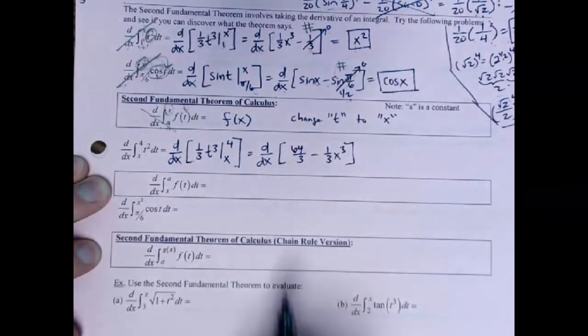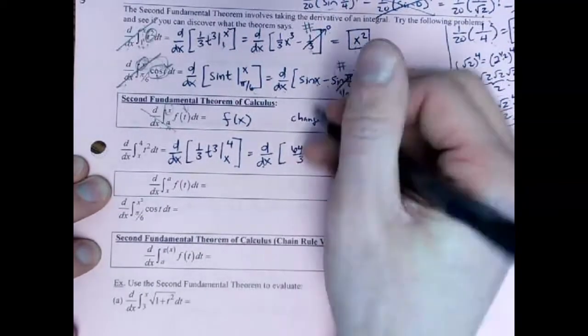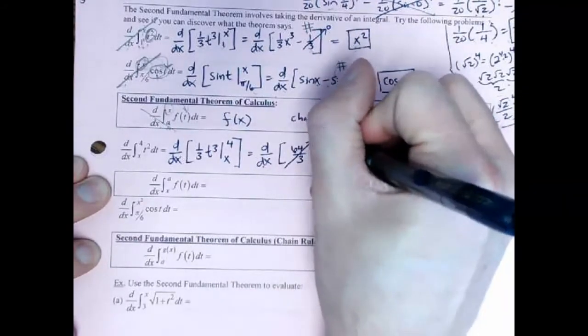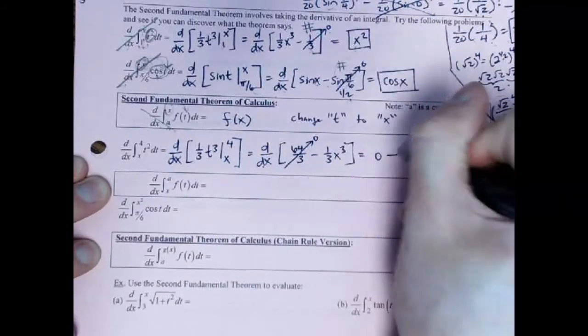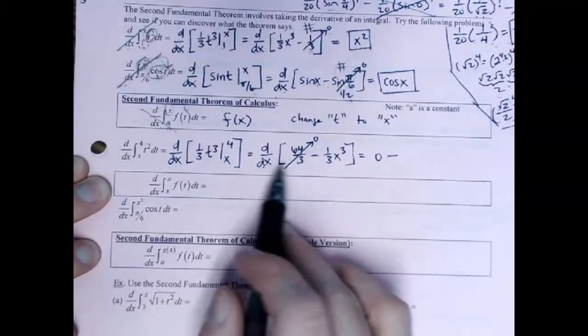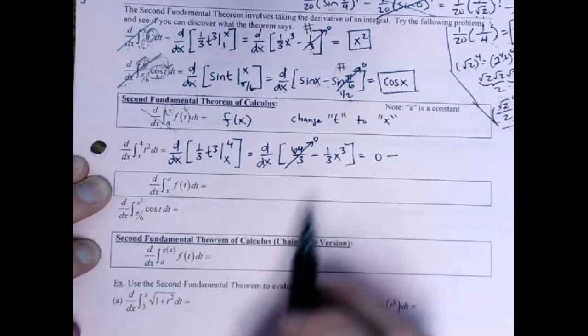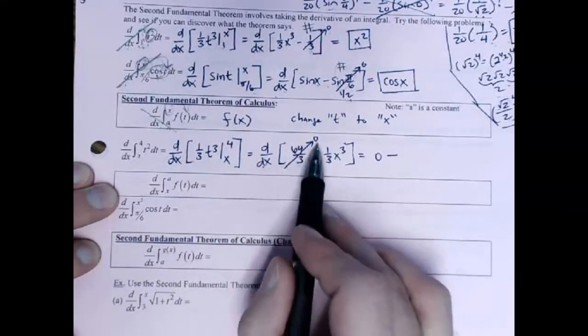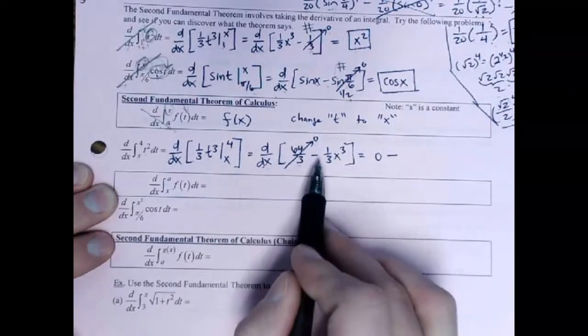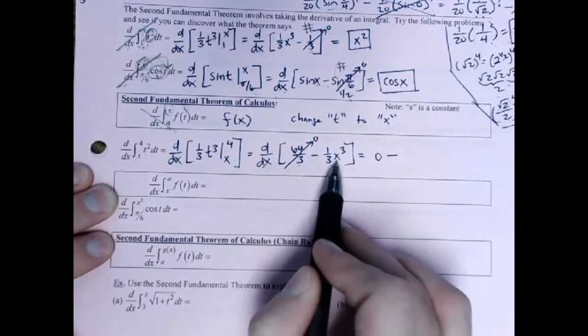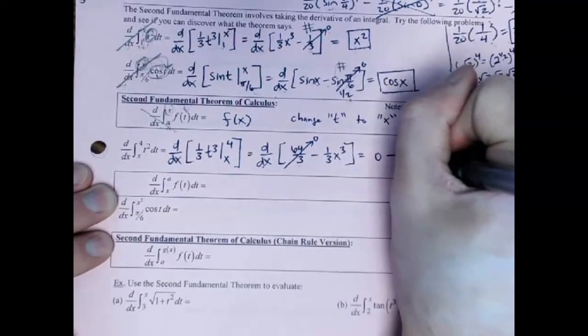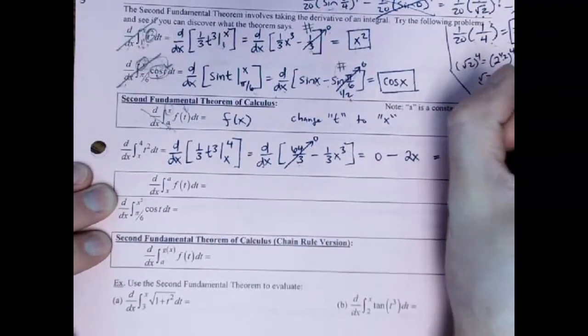Now the derivative of this piece, that's going to be 0. So I have 0 minus, right now we finished the integration. Now I'm going to take the derivative of this stuff. The derivative of the number is 0. The derivative of negative 1/3 x cubed would be negative 2x. So I have 0 minus 2x. I end up with negative 2x.